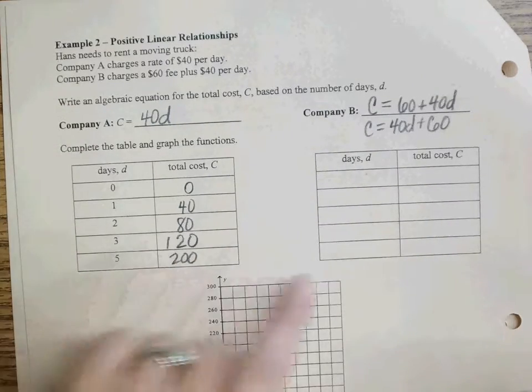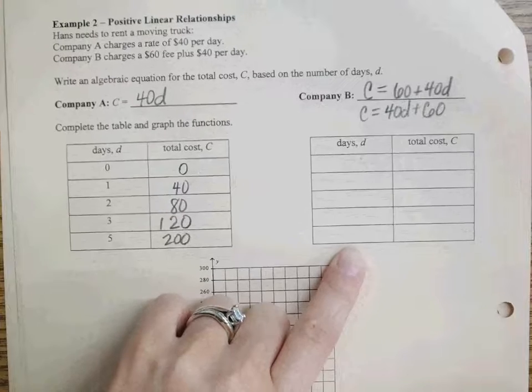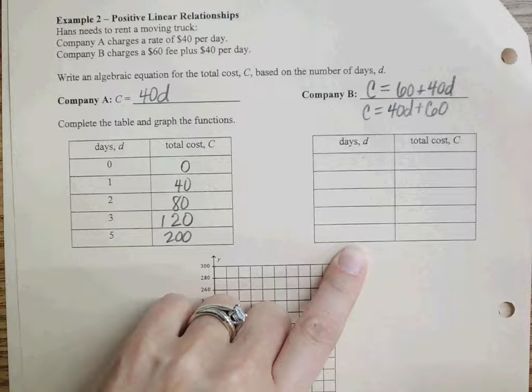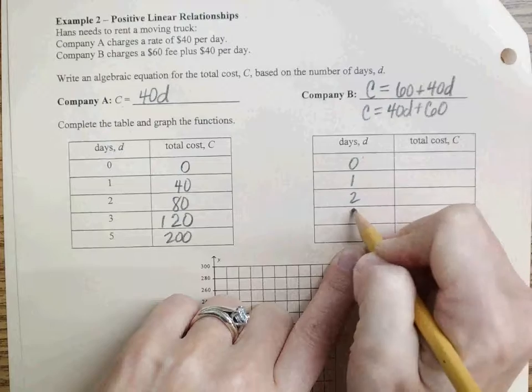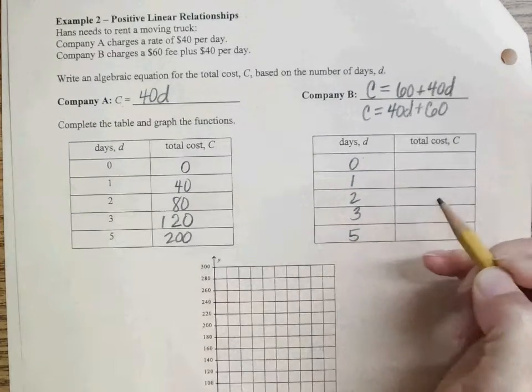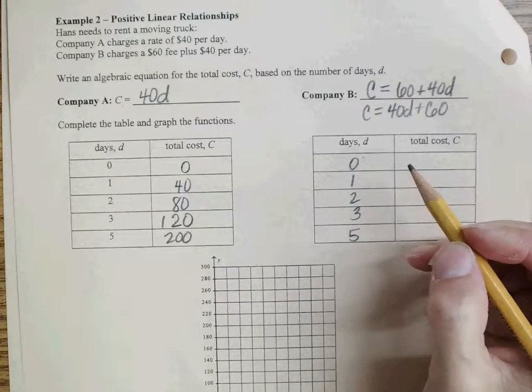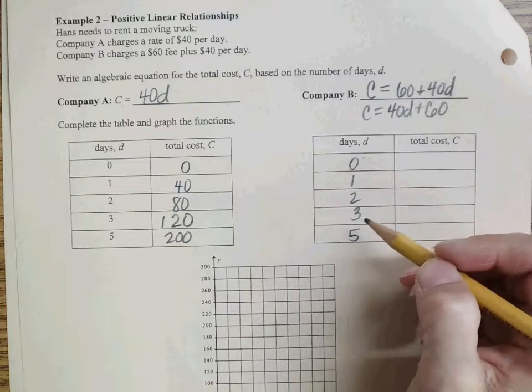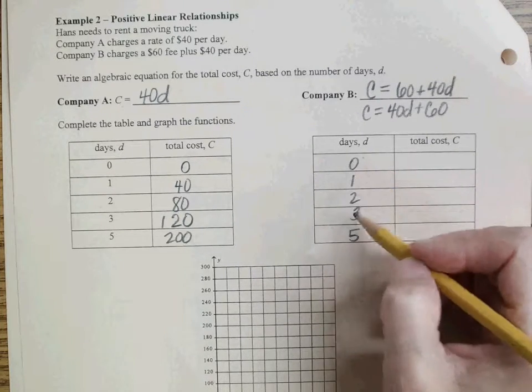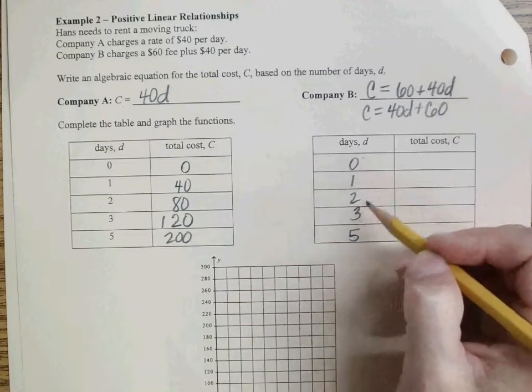Okay, then we're going to do the same thing. So notice how the x coordinates, or in this case the d coordinates, are not supplied for us. So we're going to just mimic it. So it'll be 0, 1, 2, 3, 5. If neither one was given to us, we would have to use that same logic that we did on the front page where, you know, pick values that make sense for this story problem. Start at 0 and increase from there.